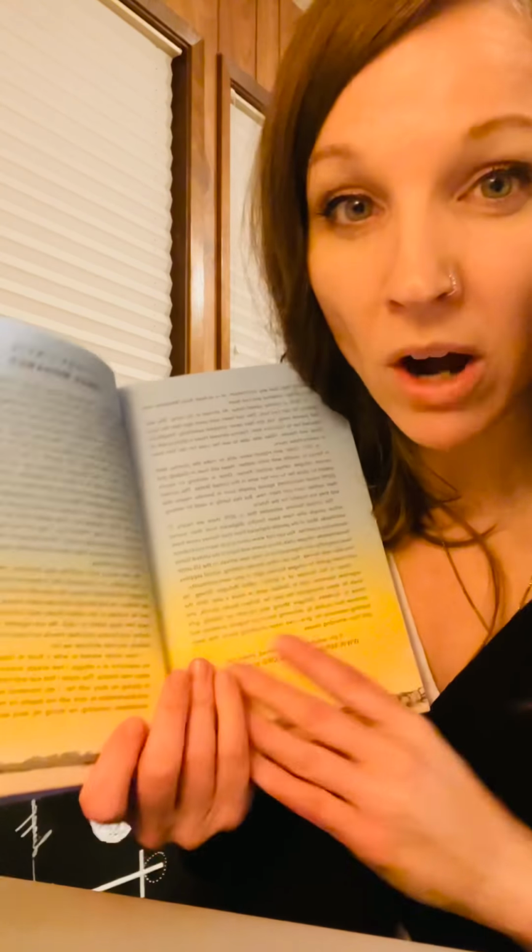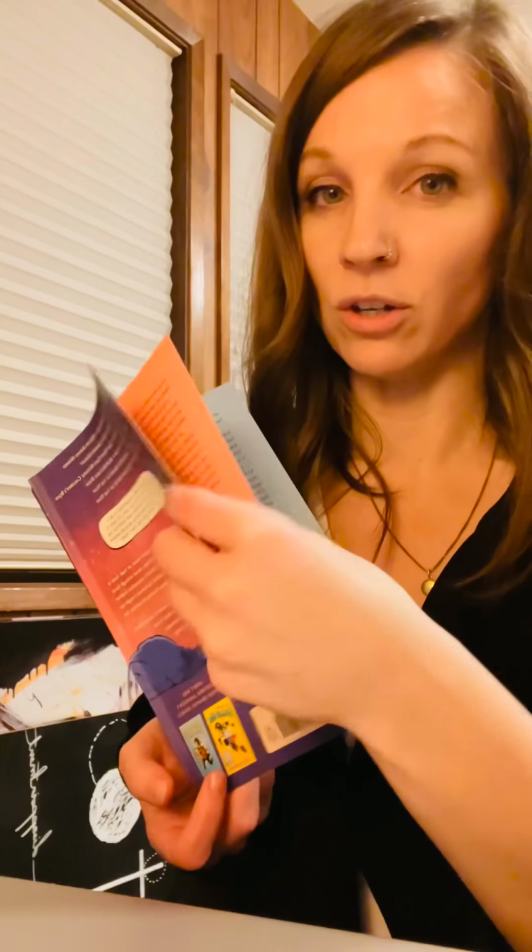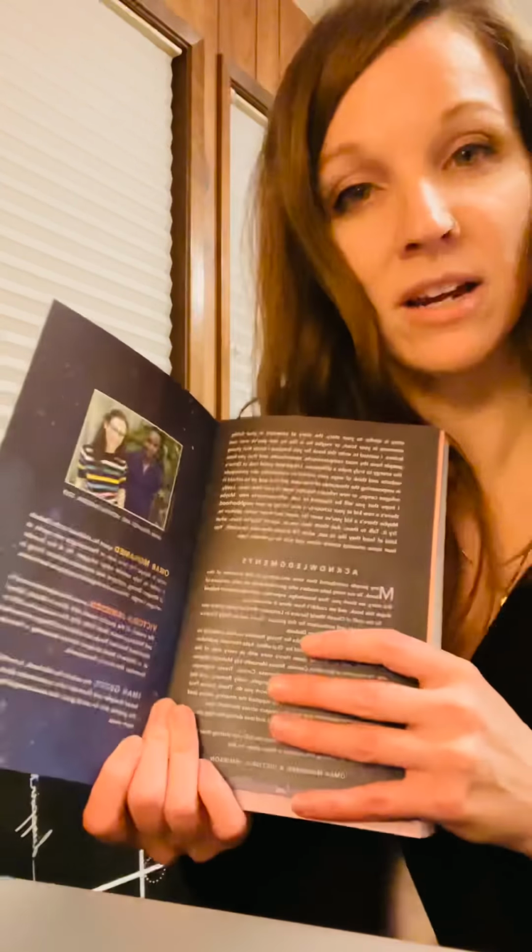Now, to get the general setup of where we are for the story, I would read the author's note by Omar. And then I would also encourage you to read the author's note by Victoria. You could also just Google search the book. But I think these 4 or 5 pages and even this back spread will give you the context that you need to start reading from page 1 and fully understand.